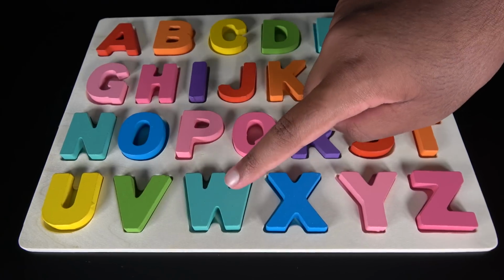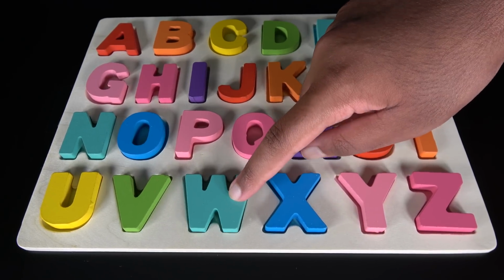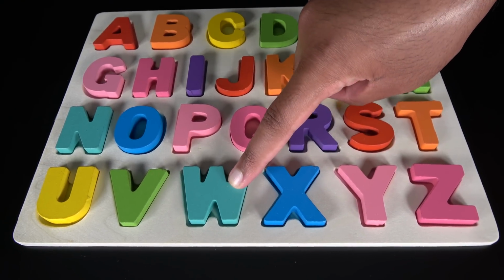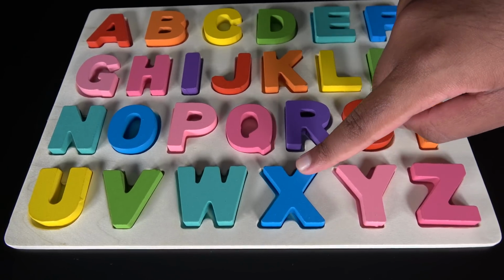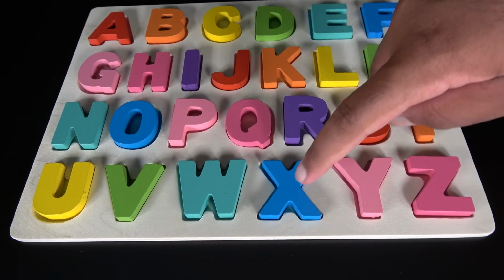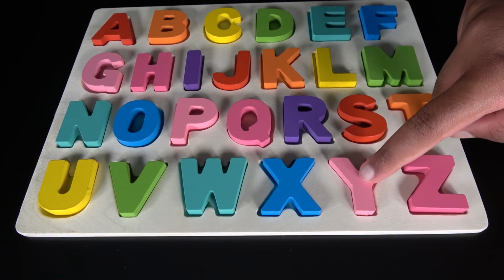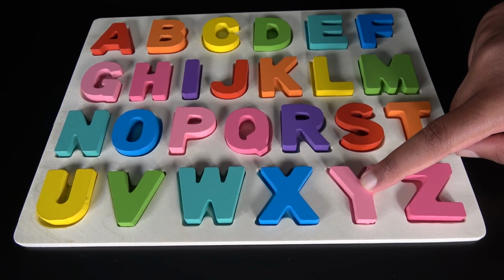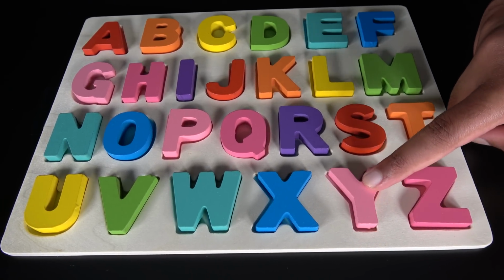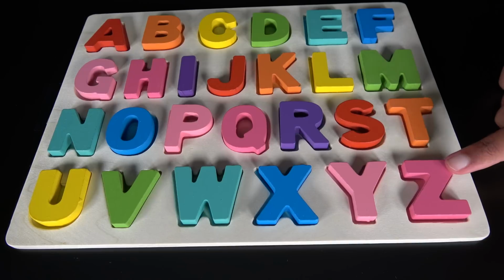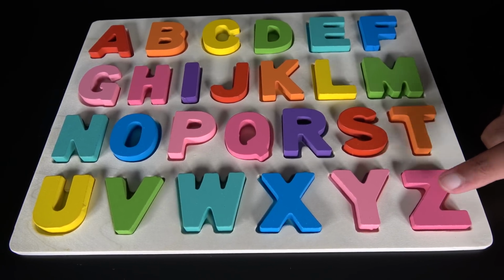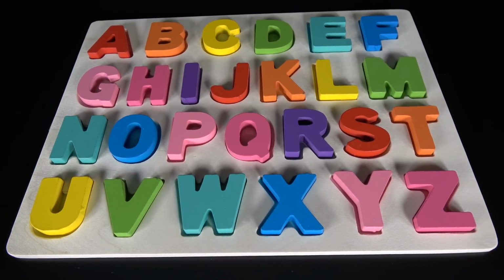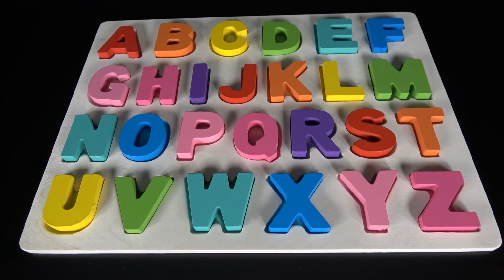Do you remember what letter is this? It's the letter V. Do you remember what letter is this? It's the letter W. Do you remember what letter is this? It's the letter X. Do you remember what letter is this? It's the letter Y. And finally, do you remember what letter is this? It's the letter Z. Wow, we have learned all of the letters in the alphabet.